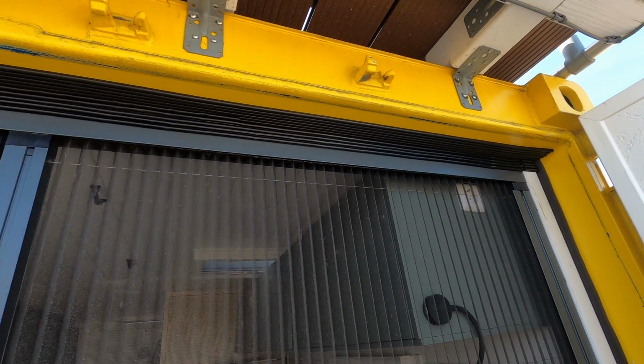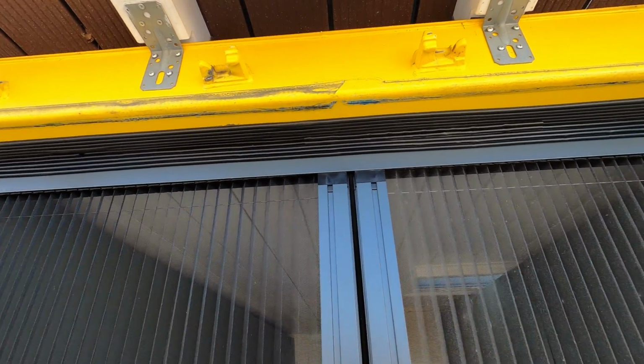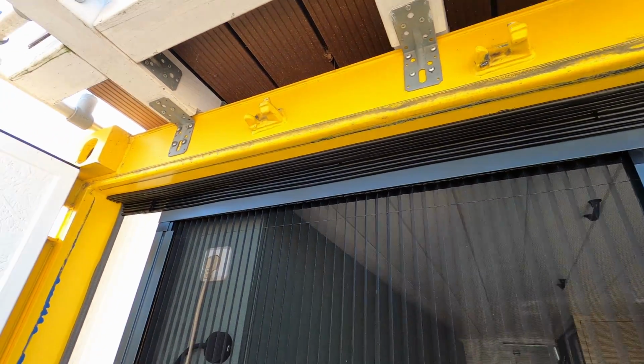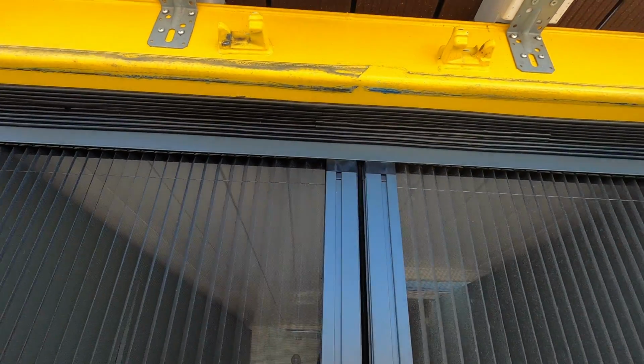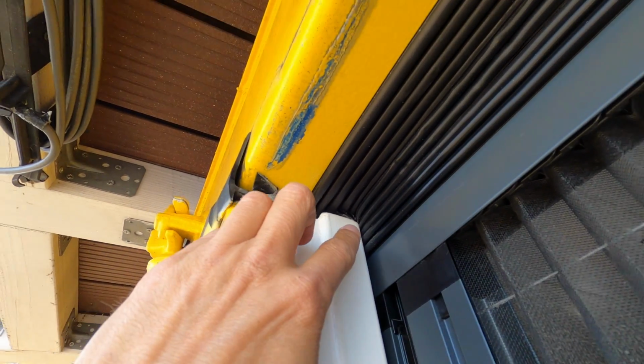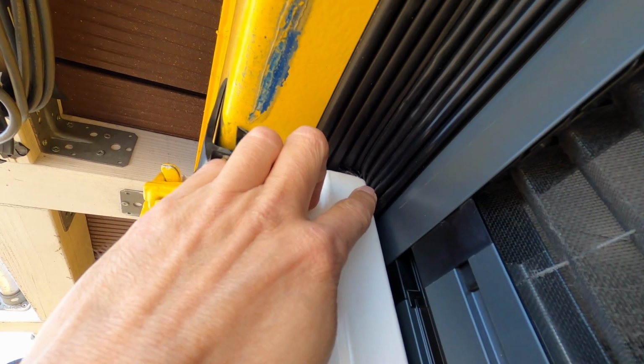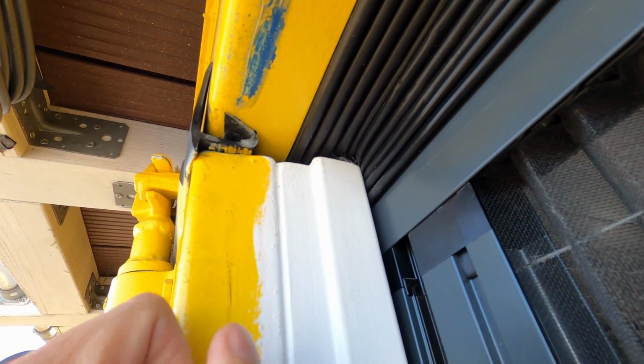So this should be better. Let's close the door and see what happens. So I think you can see there and there the gap is closed. Hopefully this should be better. I will keep you updated.